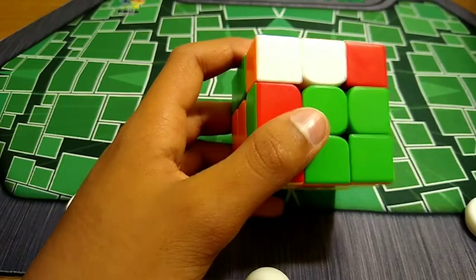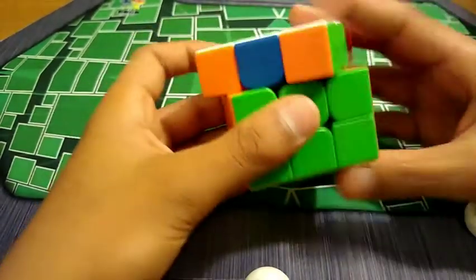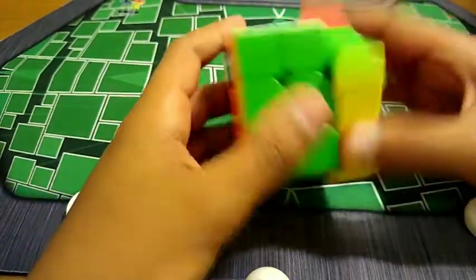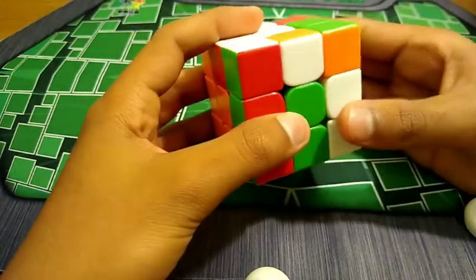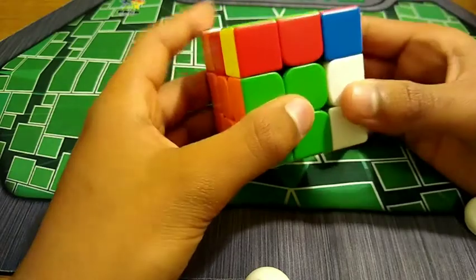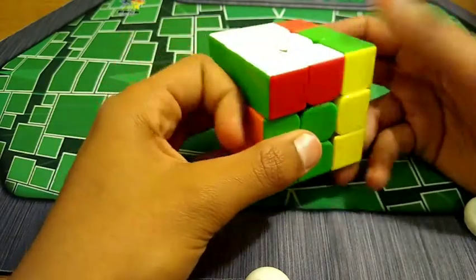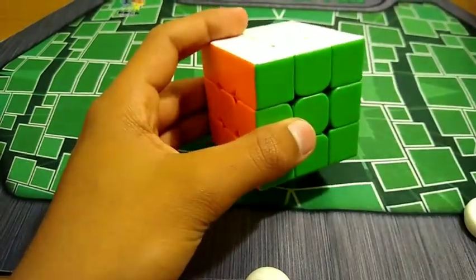Here we go. Okay, I'm sorry, I messed it up. What I do is R, U, R prime, F prime, R, U2, R prime, U2, R prime, F, R, U, R, U2, R prime. Quickly, it looks like this.